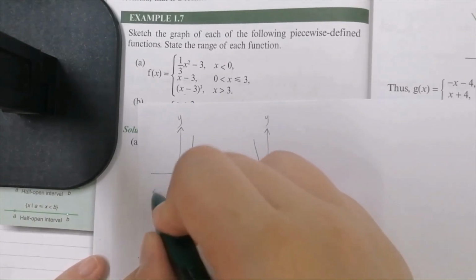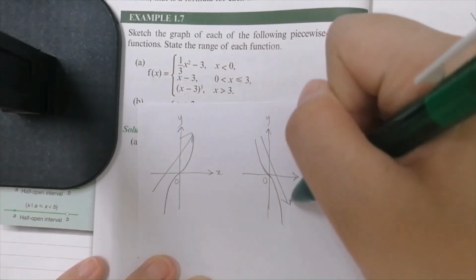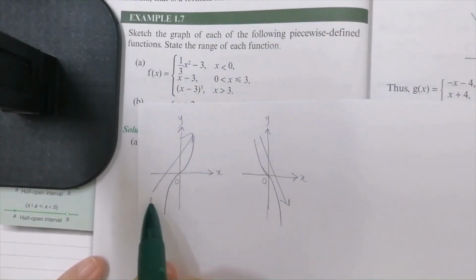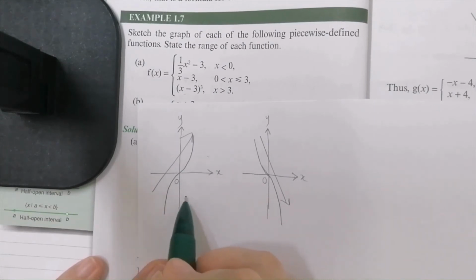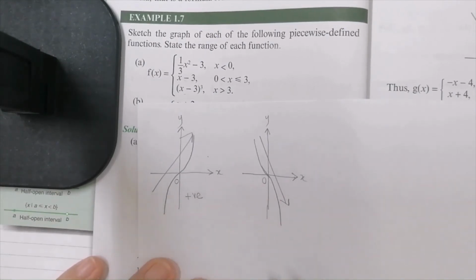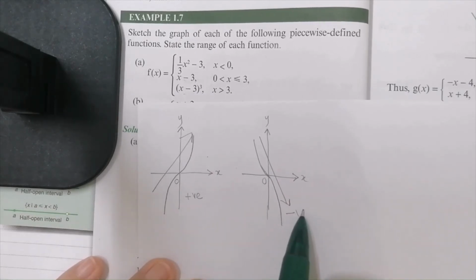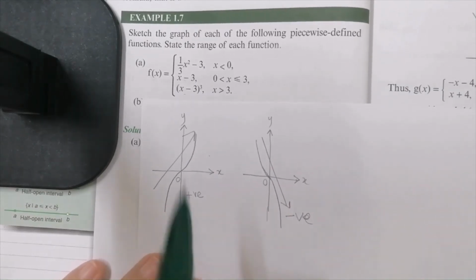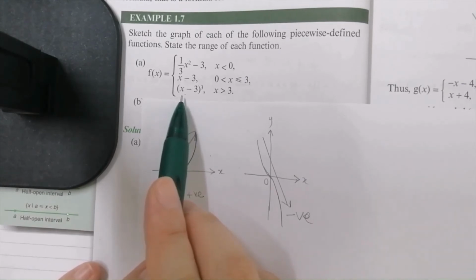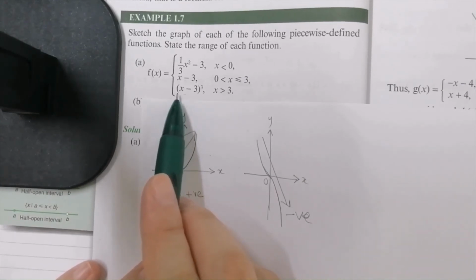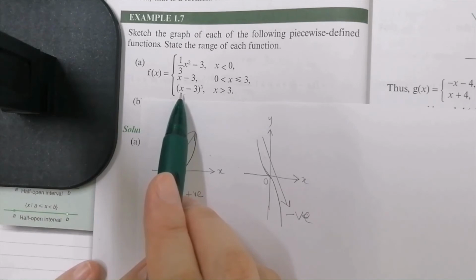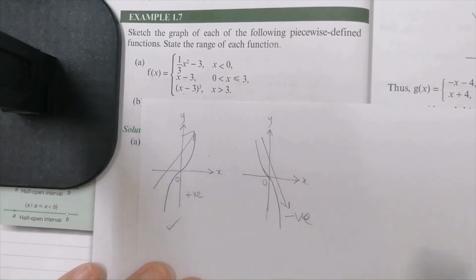One is going up, one is going down. If the graph is going up from left to right, then this is a positive cubic graph. If the graph is going down from left to right, then this is a negative cubic graph. By looking at the given cubic function, we know that the x cubed term is positive. So we choose this graph.